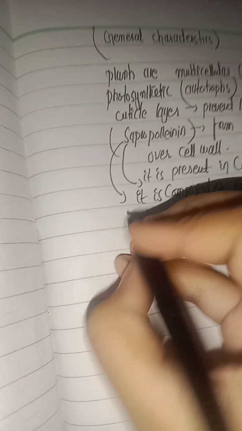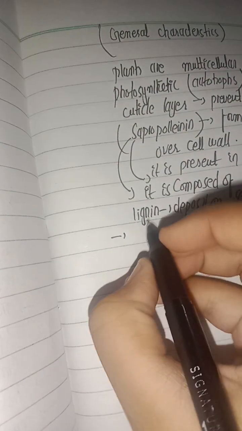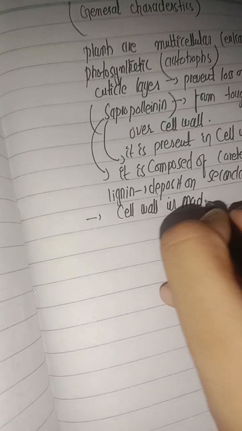So here is another secondary product, which is lignin. It is deposited on the secondary cell wall. Lignin is actually dead material. Okay, so their cell wall is made up of cellulose.